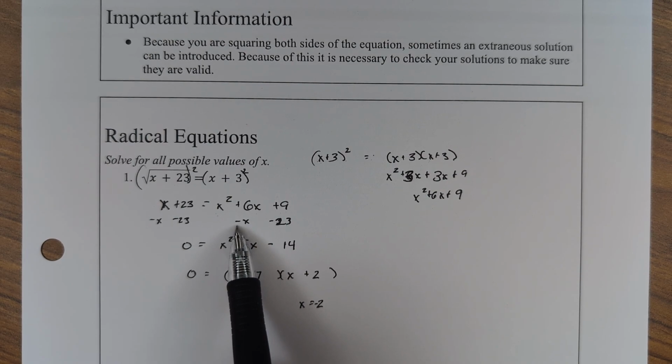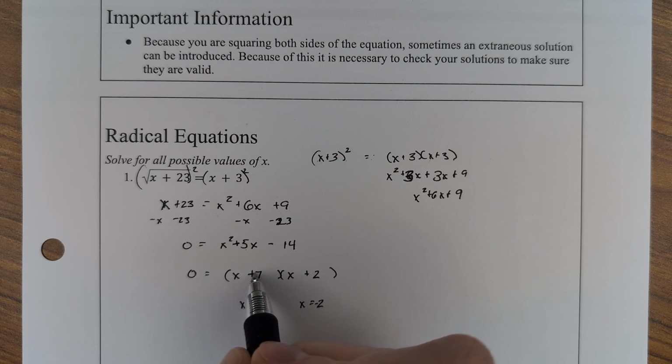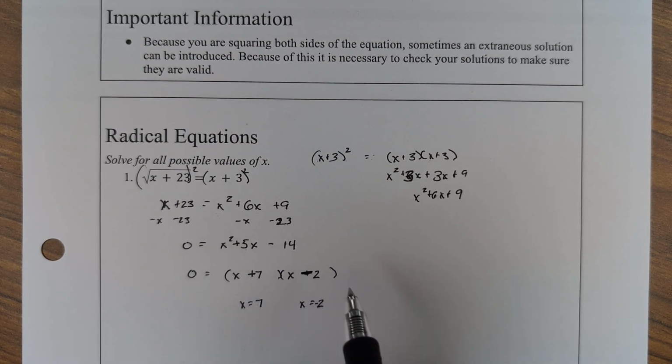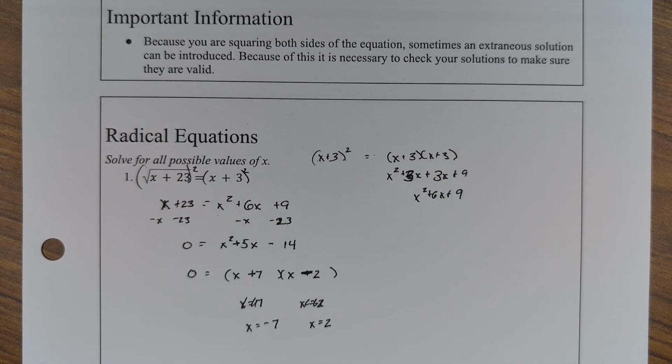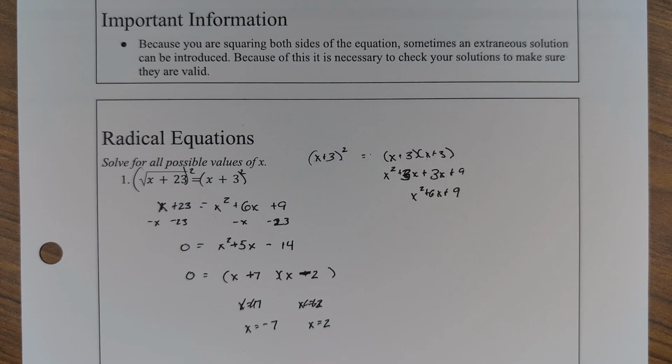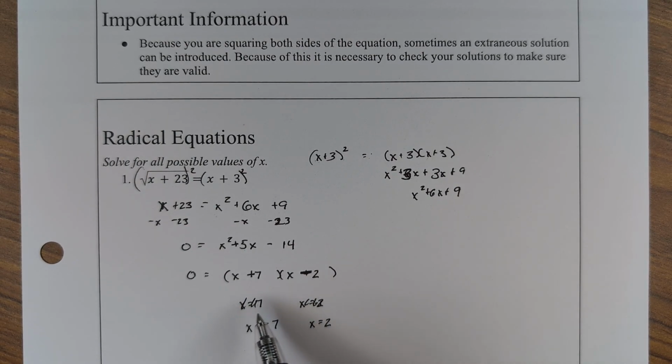6x minus x is positive 5x, which means I have my signs backwards. That should be x plus 7 and x minus 2. So the solution should be negative 7 and positive 2. So if we plug it back into check, if we plug those numbers in, we do need to make sure we get the same thing on both the left and right hand side. So when we check, we have to plug our values back into the original, and make sure we get true statements.